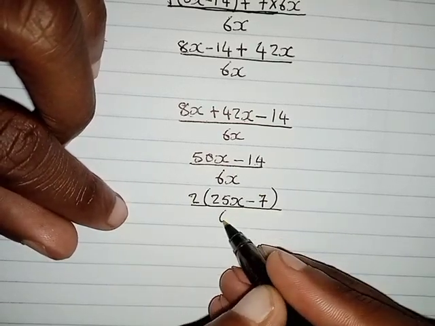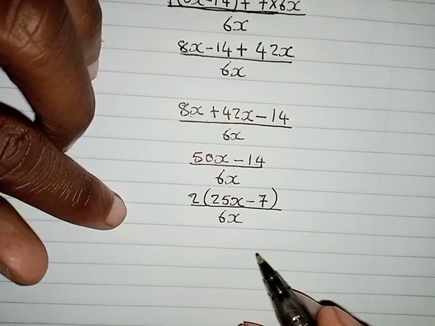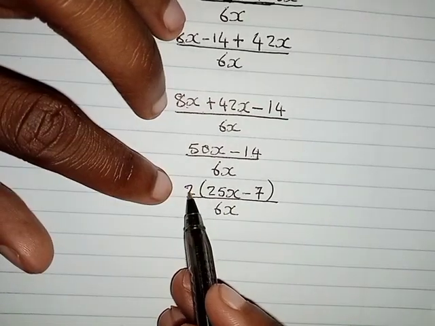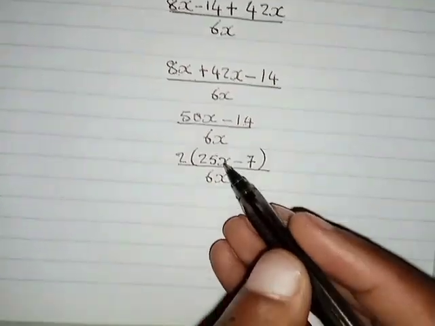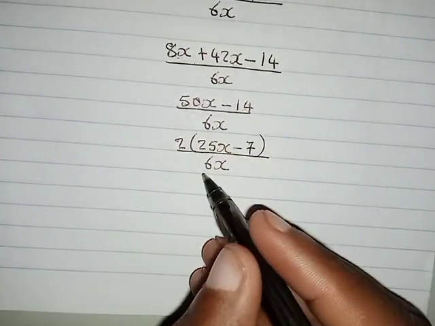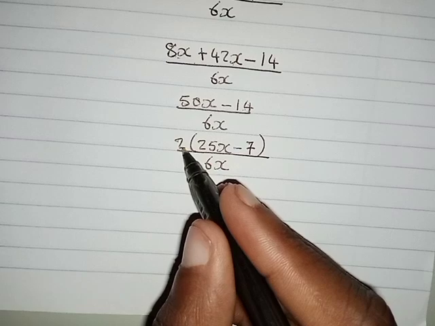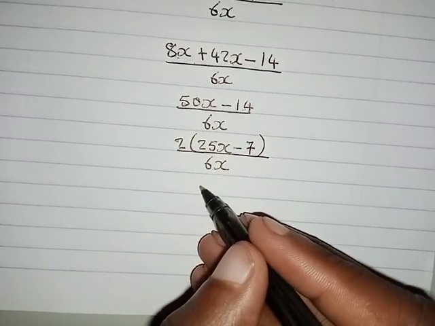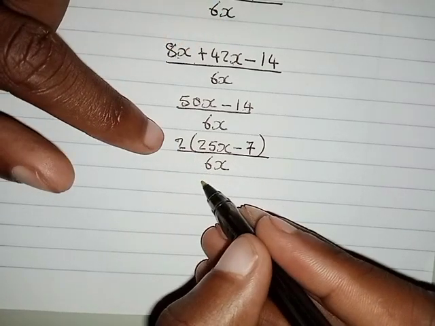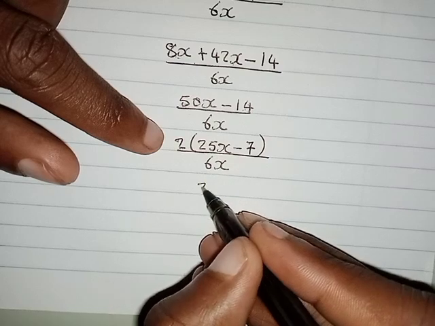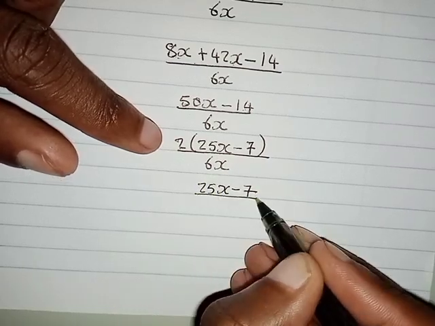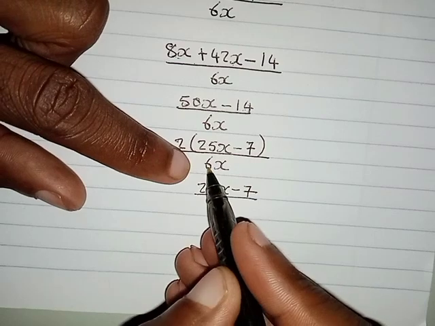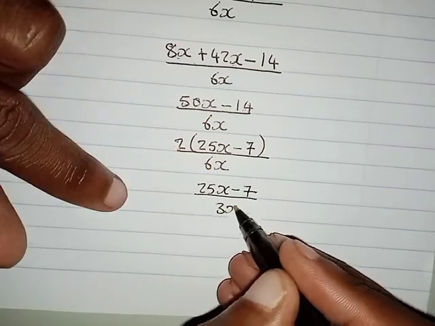Over 6x down. This 2 can reduce itself and also reduce the 6. So 2 into 2, we have 1, so these 2 disappear on top, because we have 25x minus 7 over, then this 2 into the 6 down, we have 3x.